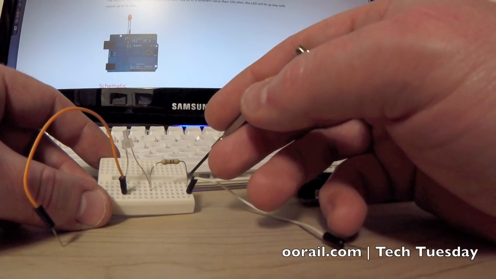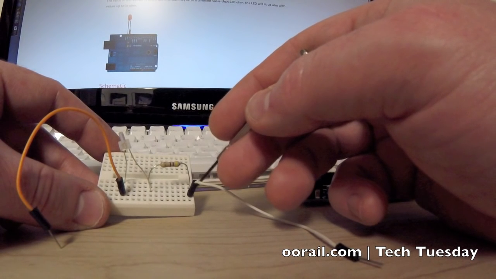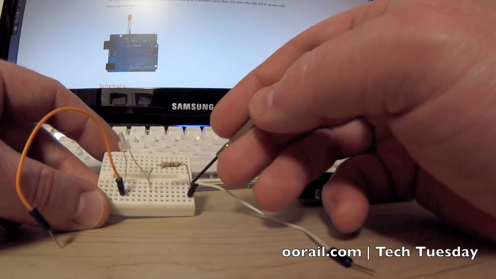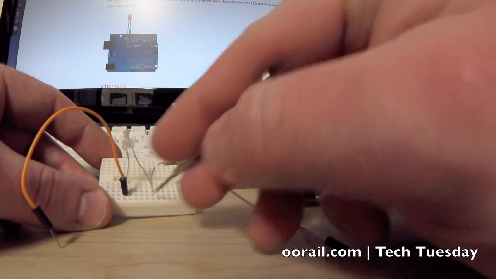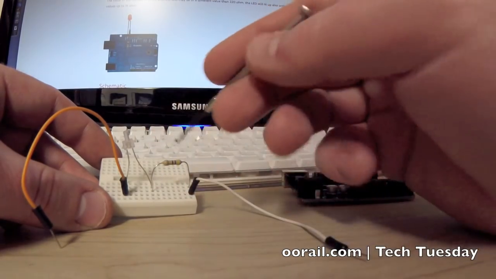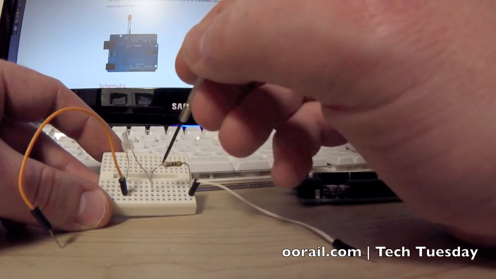It goes into one end of the resistor, and you can see that they're connected here because they're in the same column on the breadboard. Now this pin is not connected to this except through the resistor itself, because there's no connection this way.